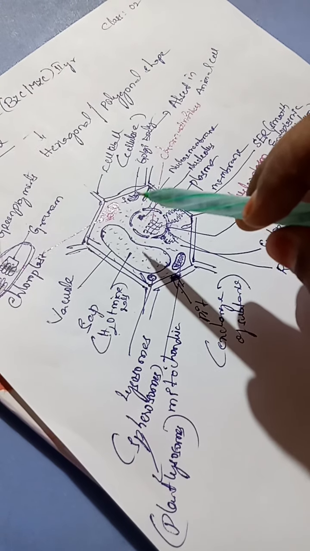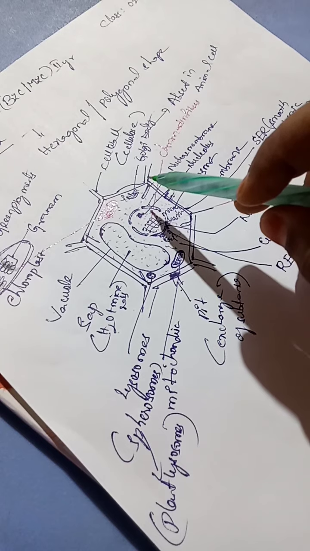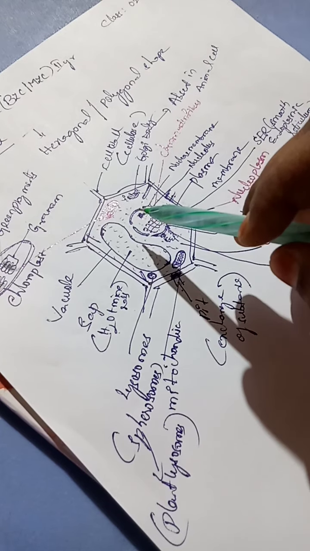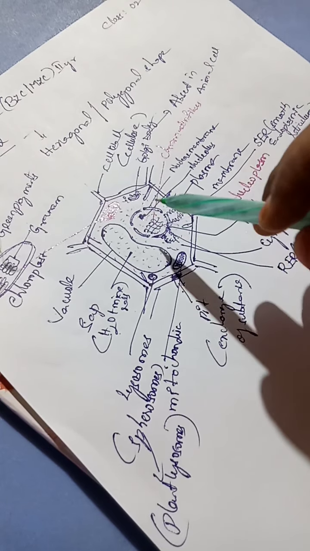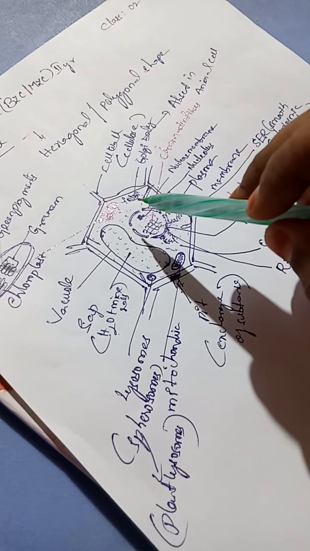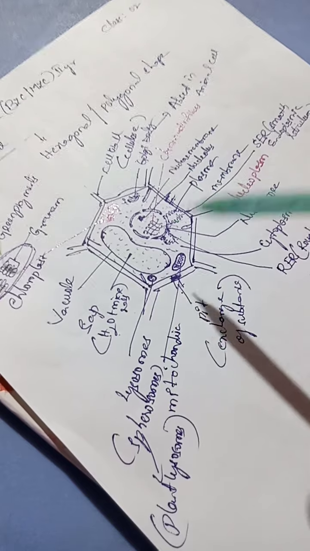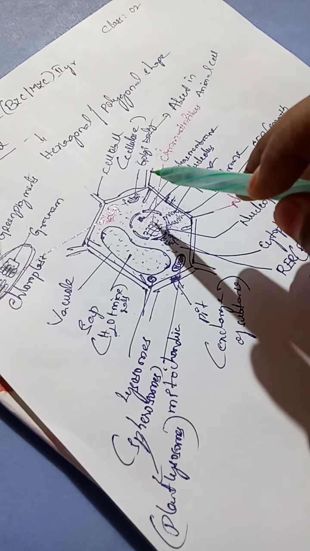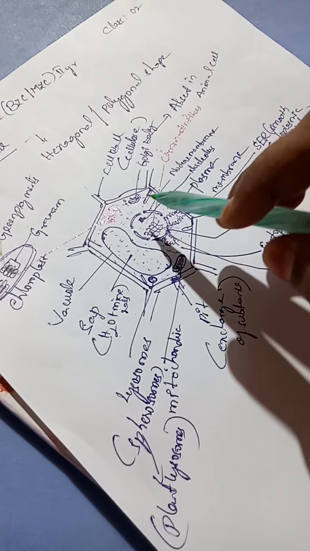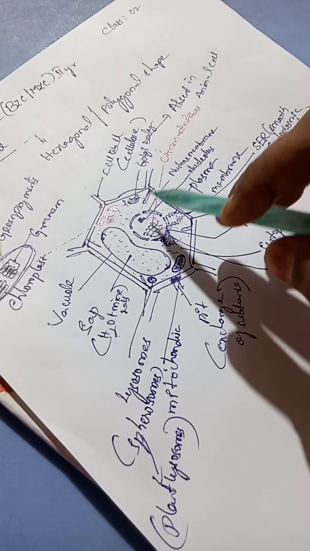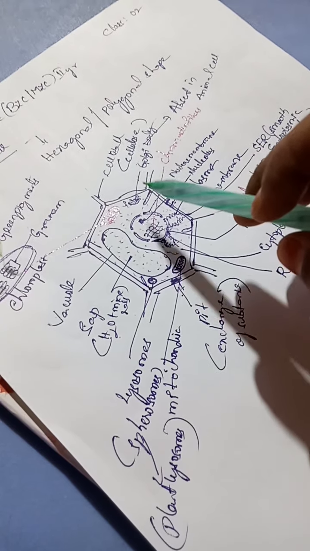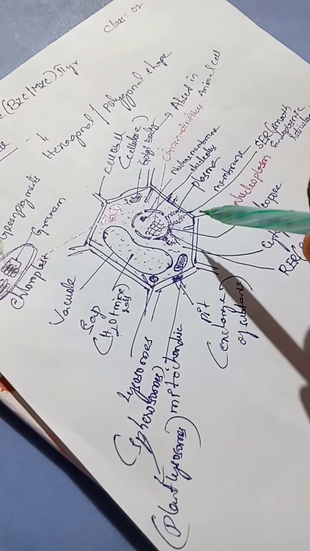The Golgi body will be just near the plasma membrane in plant cell, but in animal cell it will be near the periphery of the nuclear membrane. But what is the same here? Their concave side will face the plasma membrane. And what is the function of the Golgi body? The main function of the Golgi body is to mature the protein synthesized by ribosomes.